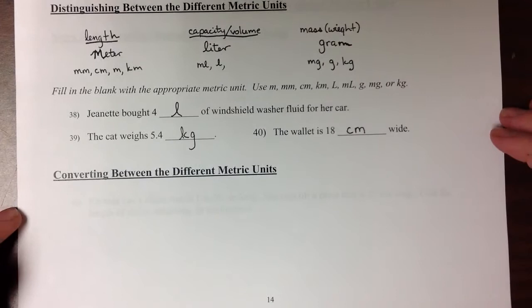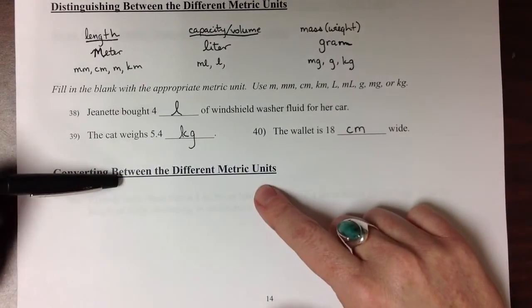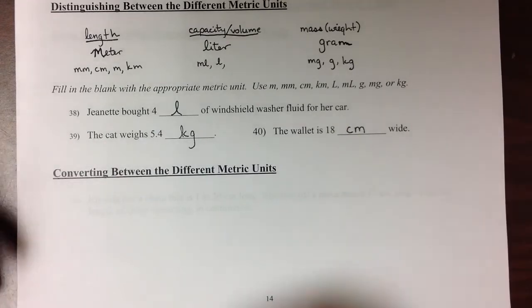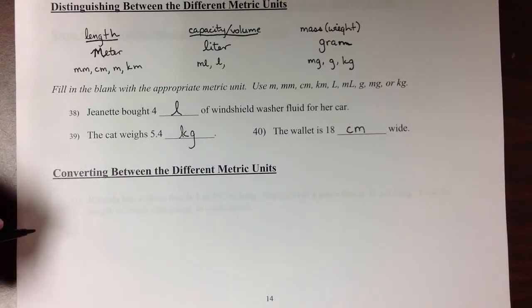One last trick to share with you about converting between the different metric units, and this is something that's unique to the metric system. It doesn't tie over to the U.S. customary system.